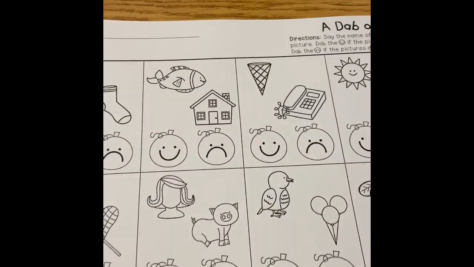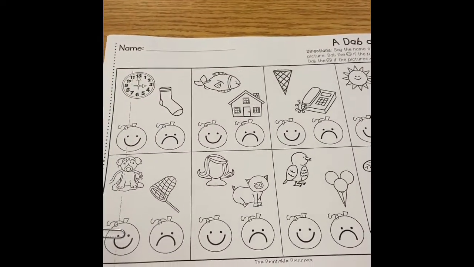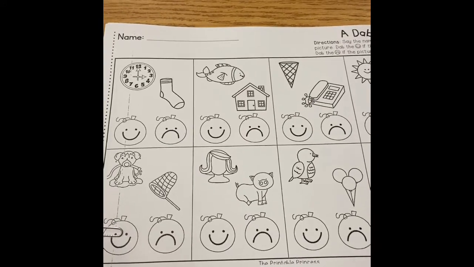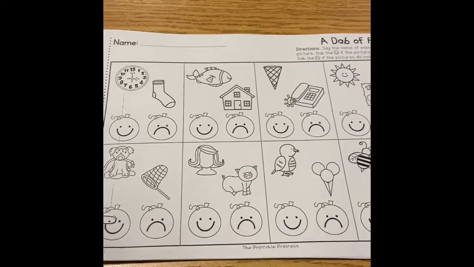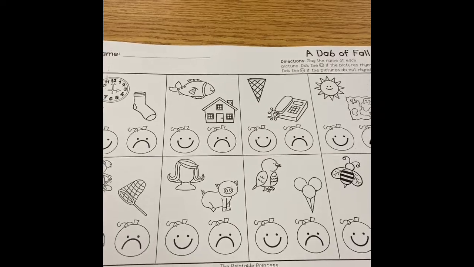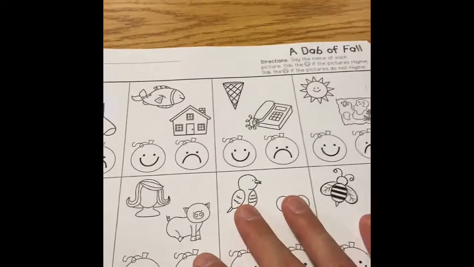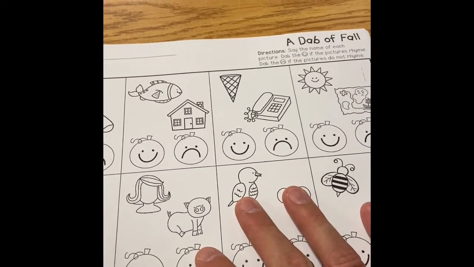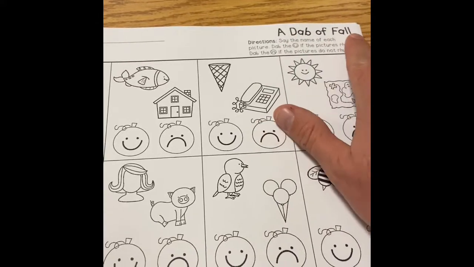Today is Thursday, October 29th, 2020. I'm going to be giving you your directions on what you're going to do today. So today we are going to be looking at a dab of fall.